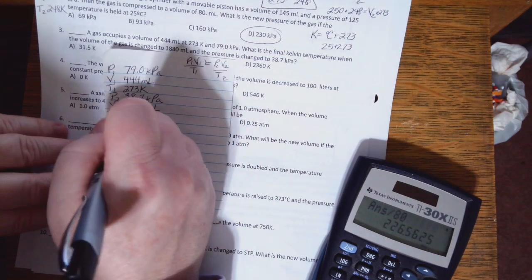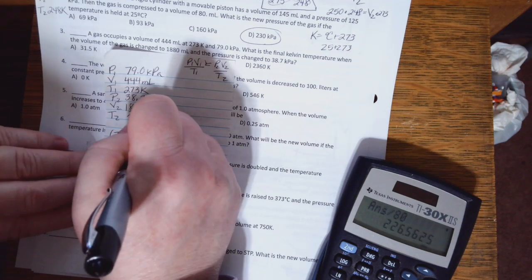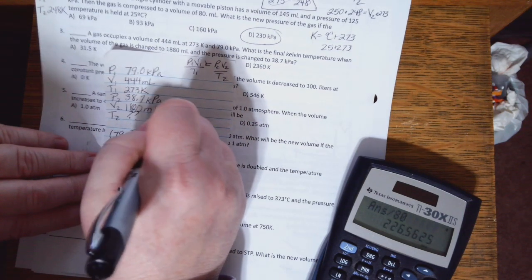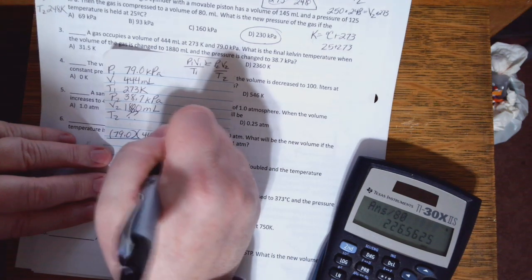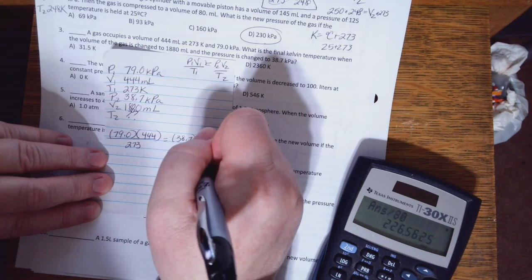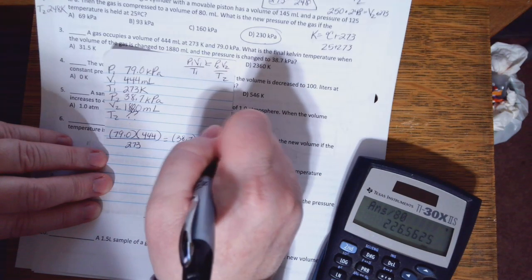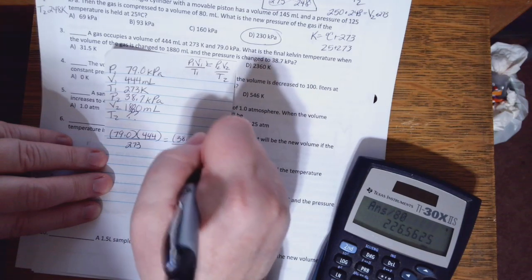So let's plug in our numbers. P1, 79.0, V1, 444, over T1, 273, equals P2, 38.7, V2, 1880, over T2. Well, that's what I'm trying to find.